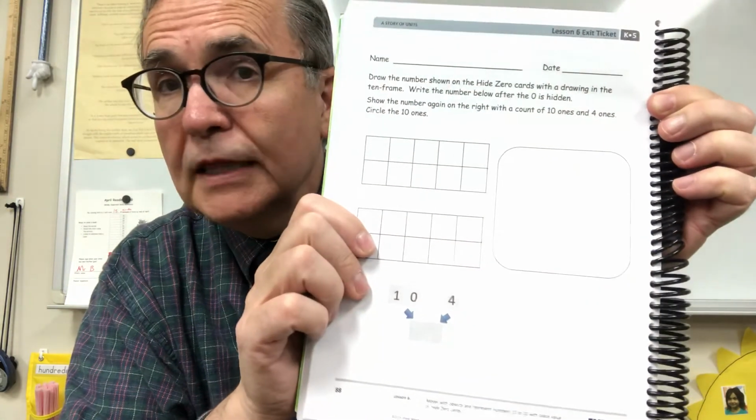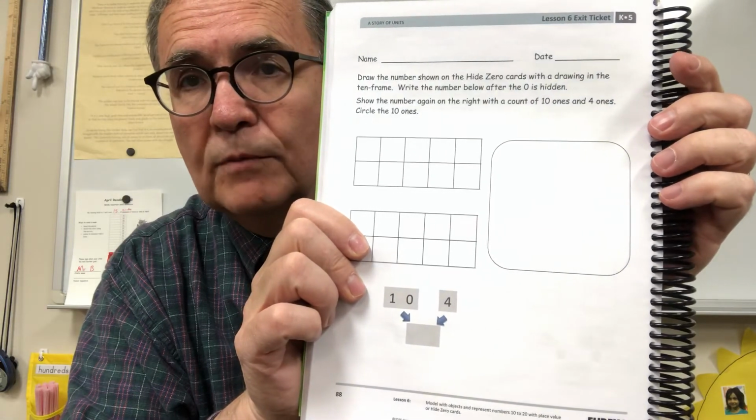That's the exit ticket. Do it later today, not just right after your math worksheet. Okay? We're done with math. 10-4.